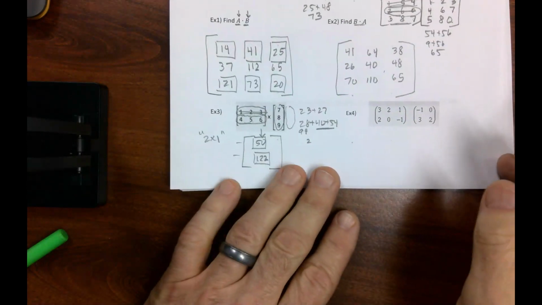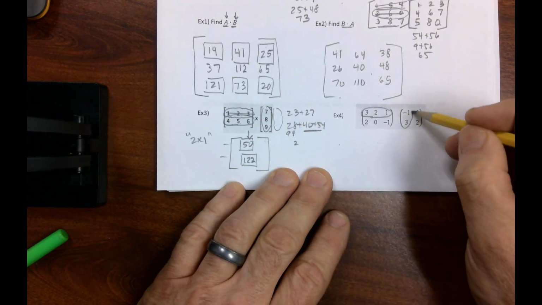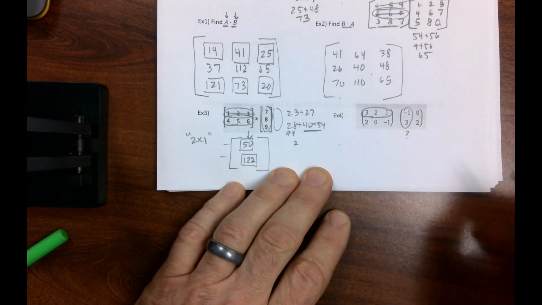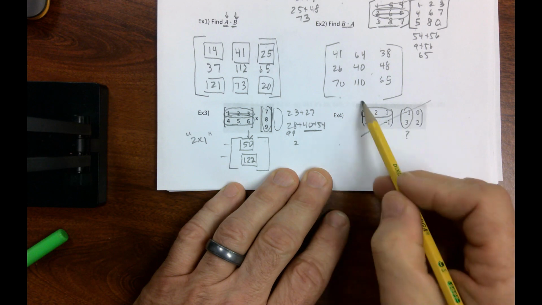Now check this one out. This row has 3 things in it. This column only has 2. We would need something down here in order to complete this, because the 1 doesn't have anything to hit. So that's impossible.